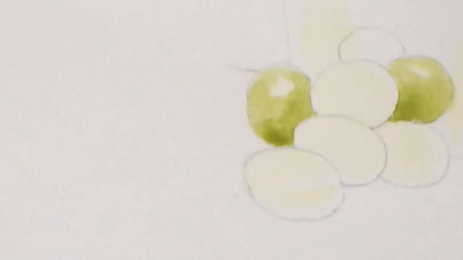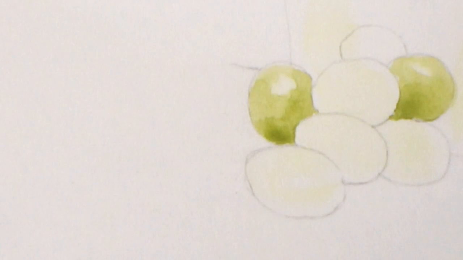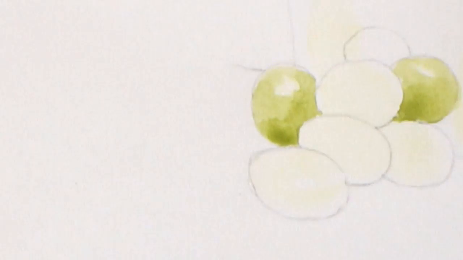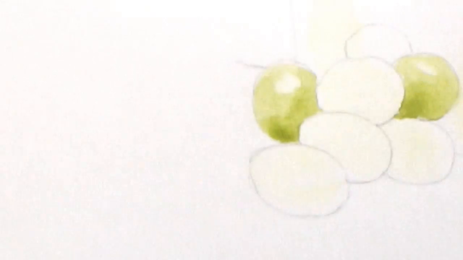I'm sorry, I got out of camera focus there. It's very hard to look at the painting and the monitor at the same time.